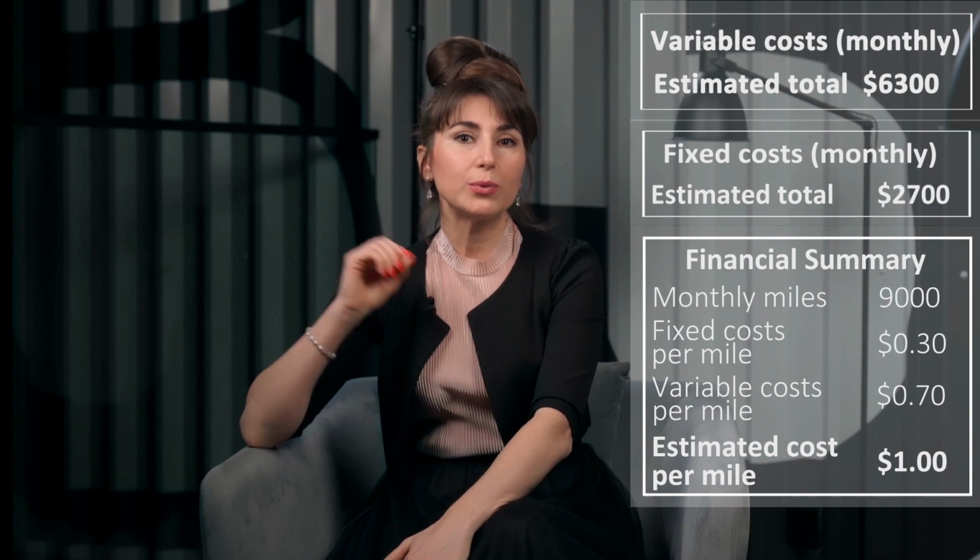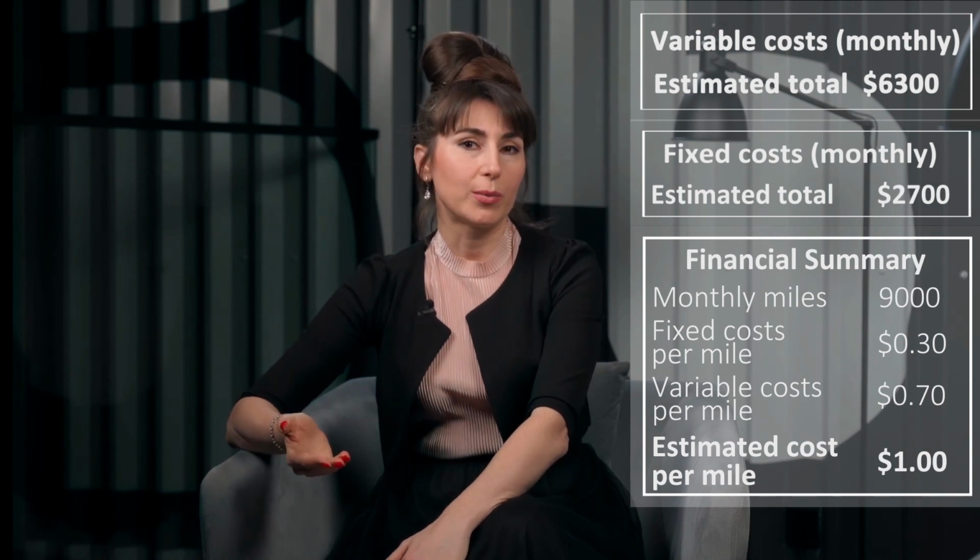One important detail to notice is that because your fixed costs don't change, your fixed cost per mile decreases as the number of miles you drive increases. Your variable cost per mile tends to stay the same regardless of the number of miles you drive. The following tables put everything together and provide a summary.